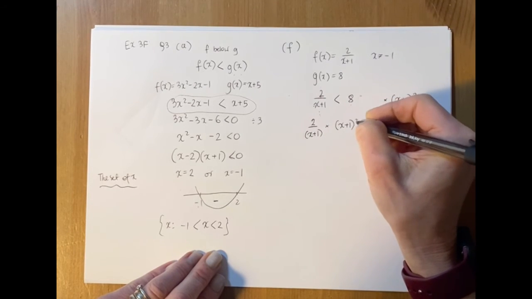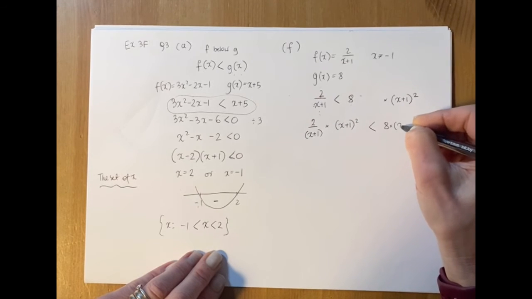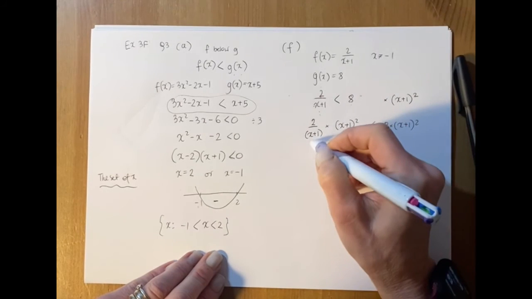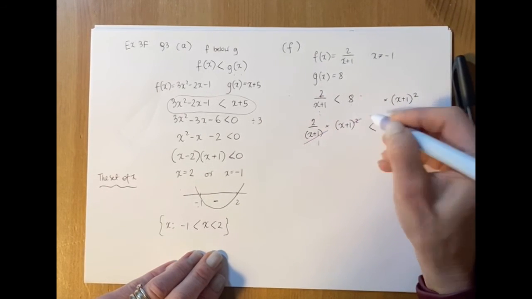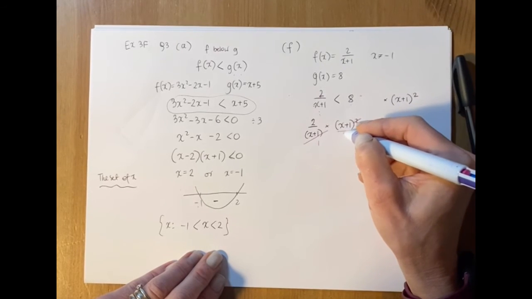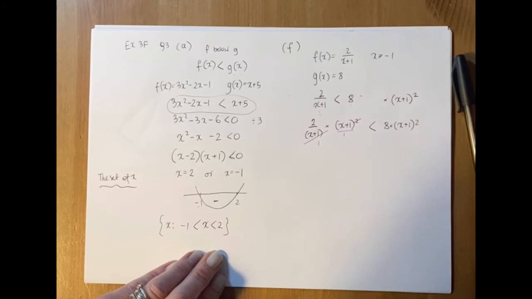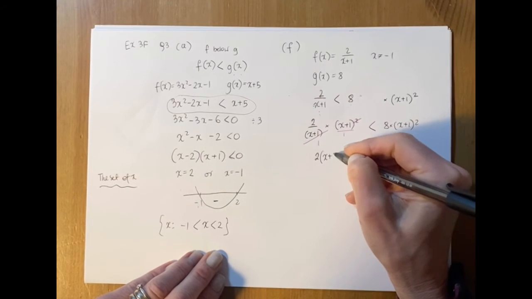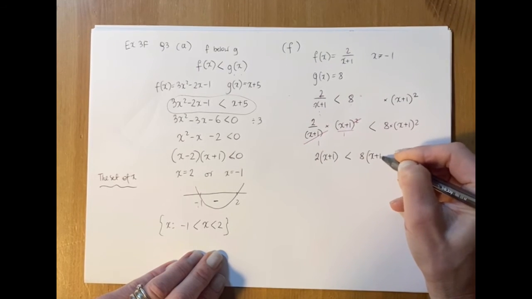So the left hand side gets multiplied by x plus 1, and 8 gets multiplied by x plus 1 squared. Now when you multiply the left hand side, you've got x plus 1 in the denominator and one of the x plus 1s on the second fraction, which is x plus 1 squared over 1. That will cancel. So you've got 2 times x plus 1 is less than 8 times x plus 1 squared.